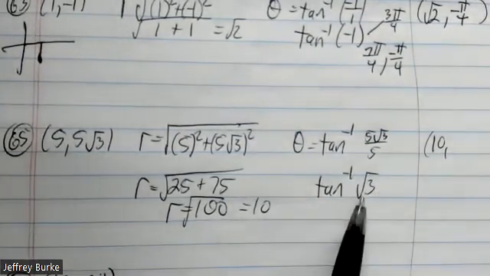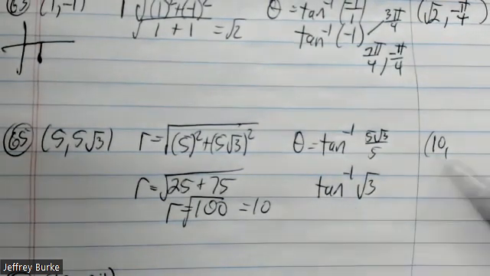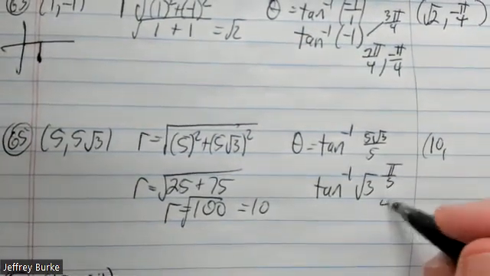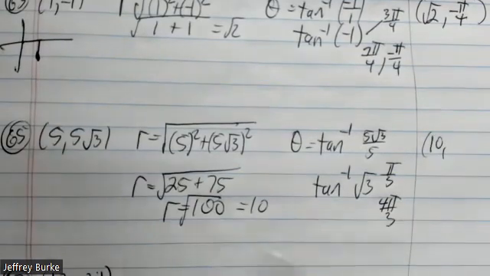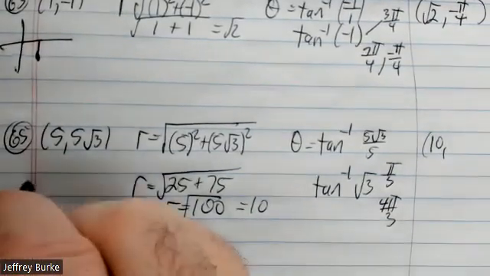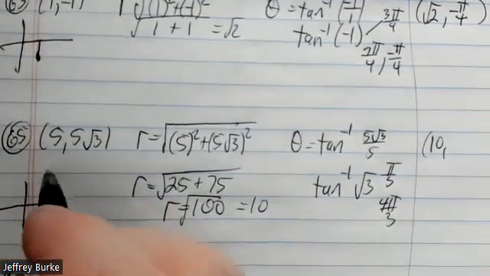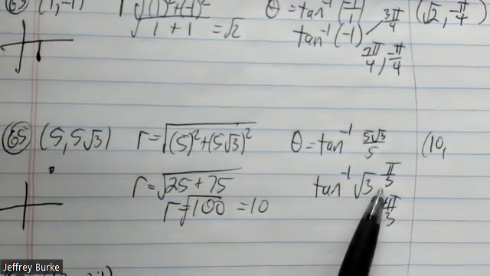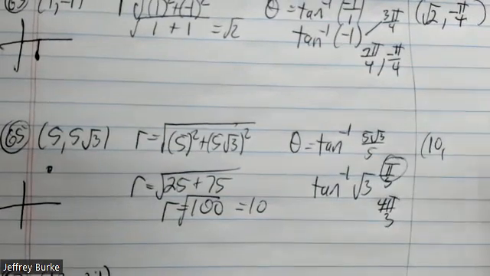Now again, there are two angles where you get the tangent of an angle equal to radical 3: at 60 degrees and at 240 degrees, okay? So it's either gonna be pi over 3 or it's gonna be 4 pi over 3. Here's where I look at the point. So here's like the point 5 radical 3. It's in the first quadrant. So I'm gonna choose an angle in the first quadrant, which is gonna be pi over 3.